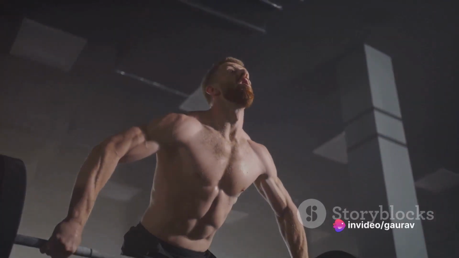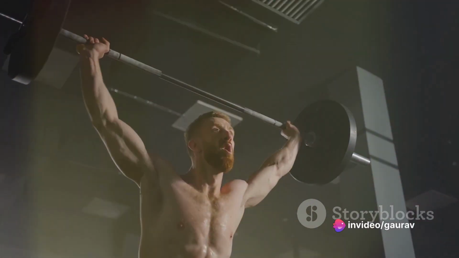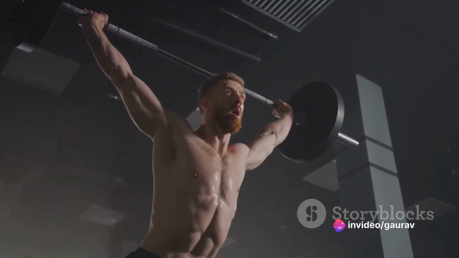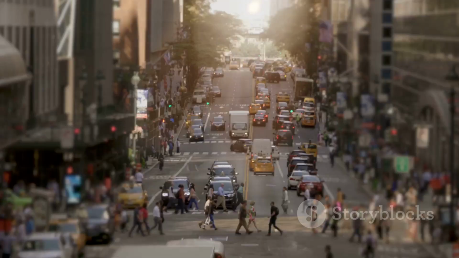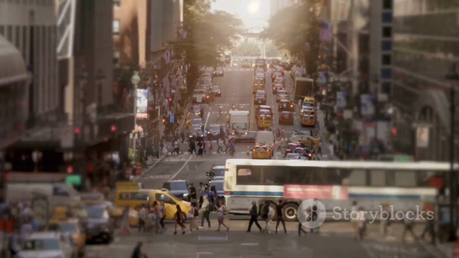Remember, every push, every pull, every change in speed or direction is a dance of force, mass, and acceleration. A dance choreographed by the law of motion, F equals ma. A dance that's happening all around us all the time.